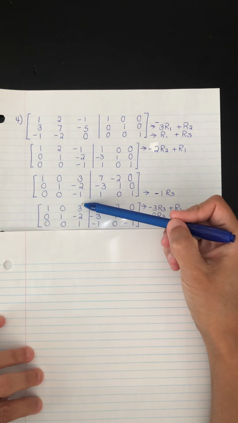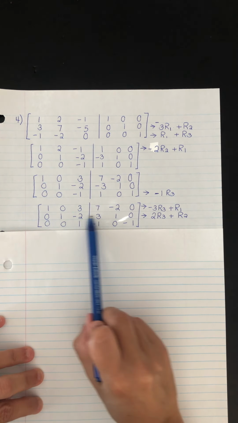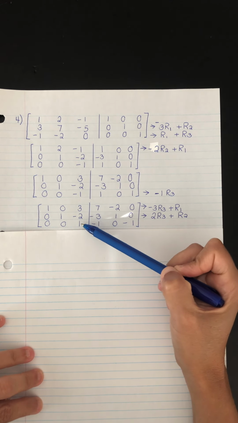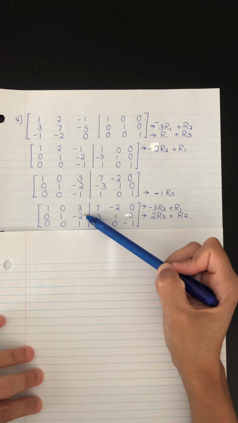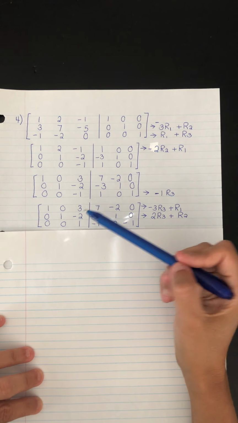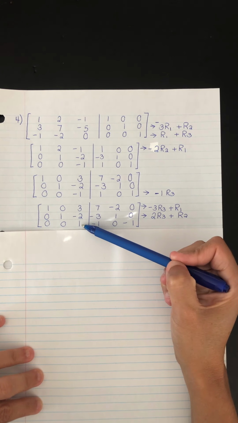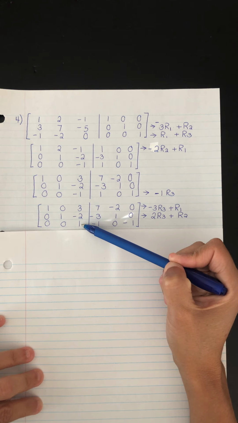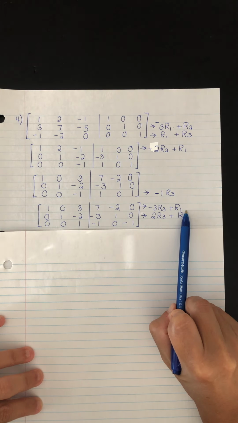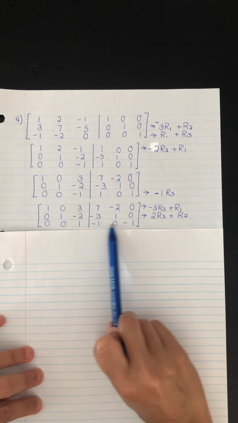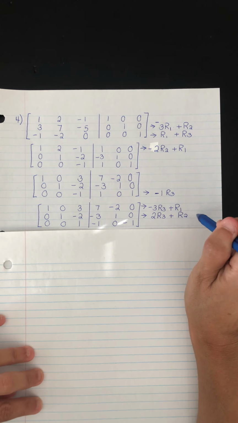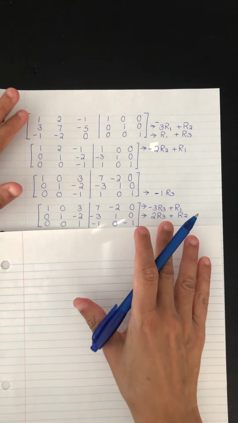Lastly, we need the 2 zeros here so we can adjust both rows. How can we get a 0 here? Let's do 2 times row 3 plus row 2. How can I get a 0 here? Let's do -3 times row 3 plus row 1, like this. Okay, so in this last step, the bottom row stays the same and we have to perform both of those operations. Maybe I'll go through them with you since they are the last operations here.